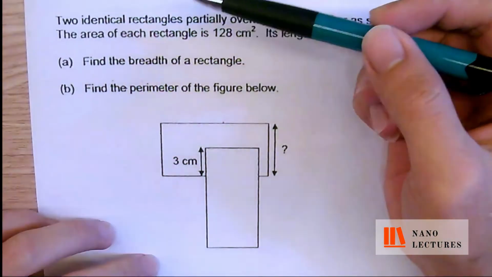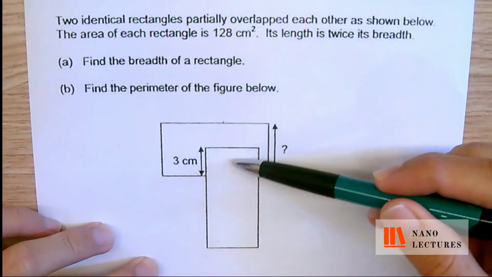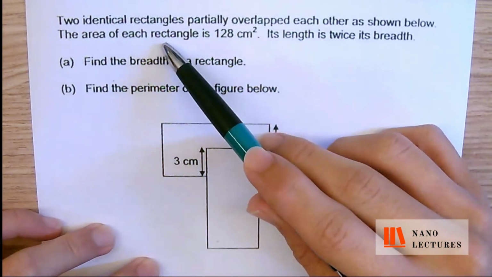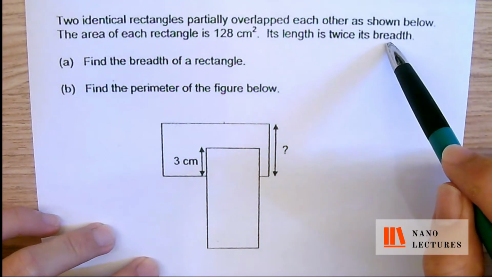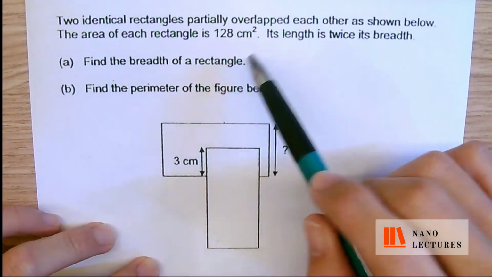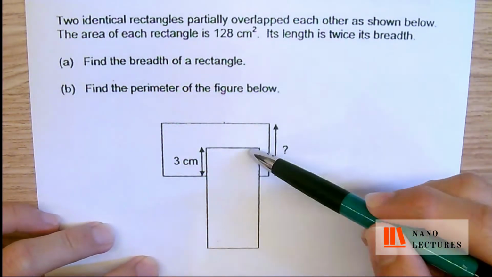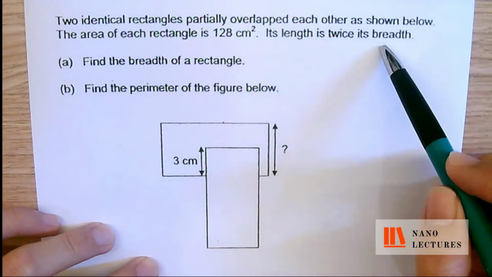Two identical rectangles partially overlap each other as shown below. The area of each rectangle is 128. And then they say that the length is twice the breadth. Find the breadth of a rectangle. Now, shall we look at this rectangle? They mentioned to us that the length is twice the breadth.